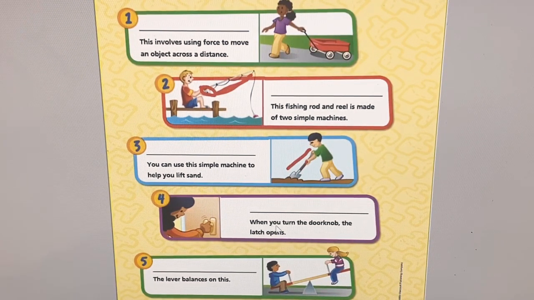What about when you turn the doorknob and the latch opens? You are also using a circular motion, and there is something in the middle. So what do I call it? Excellent. The lever balances on this, what? This is a lever. A simple machine, we call it a lever. And the lever is a bar. This is the bar. But who gives this bar balance? What do I call this piece?